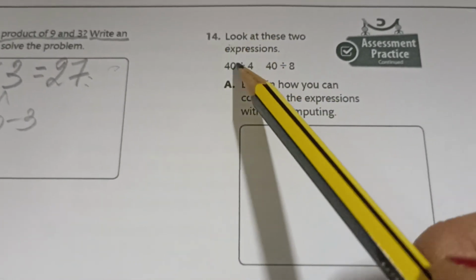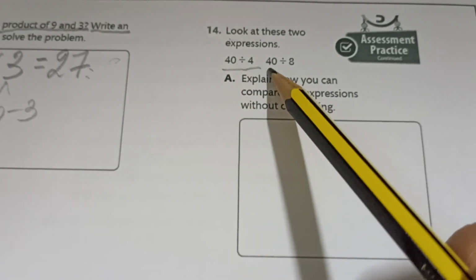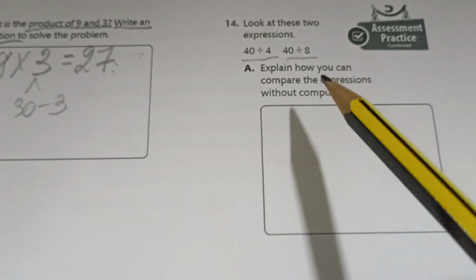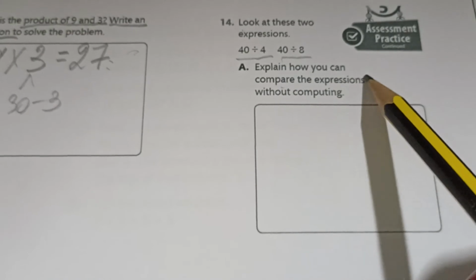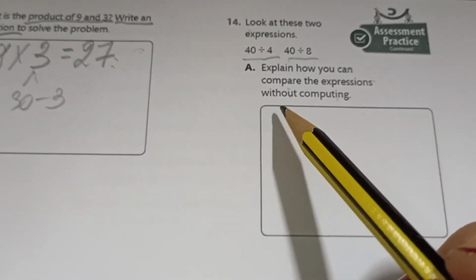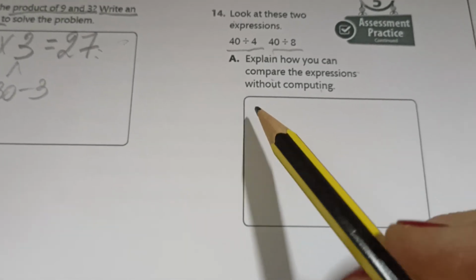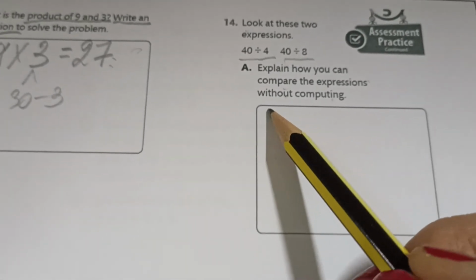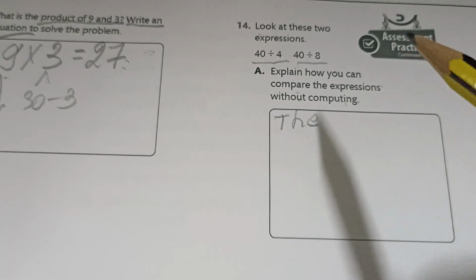Number 14, we need to look at those expressions and explain how you can compare the expressions without computing. Remember, I was teaching you and you were writing in your notebooks the rule. The rule was as the following.